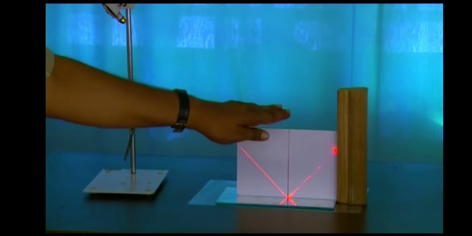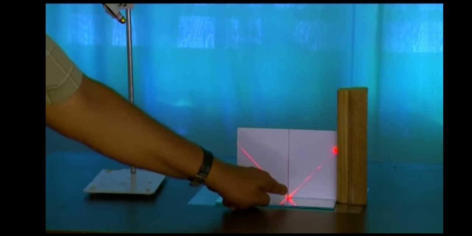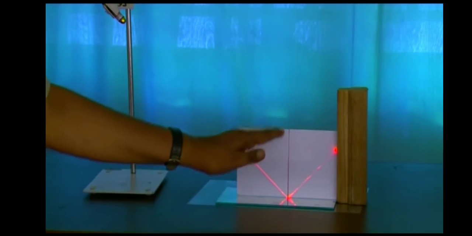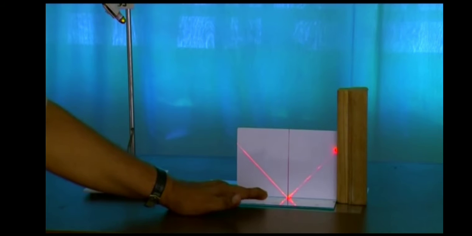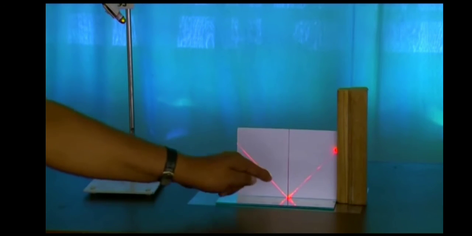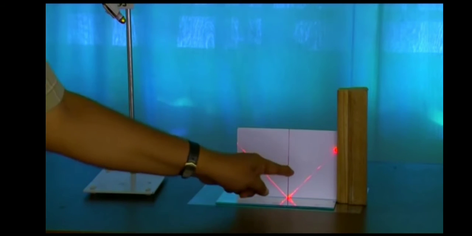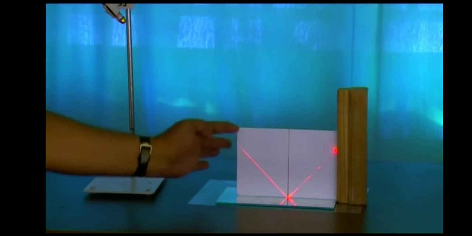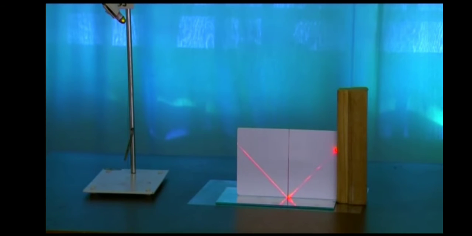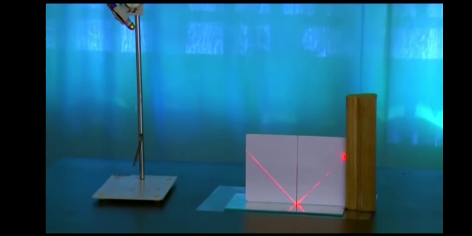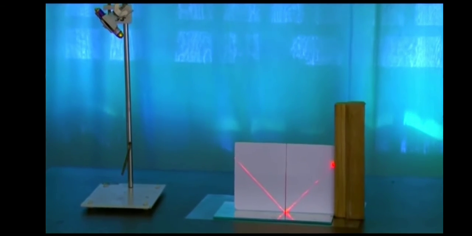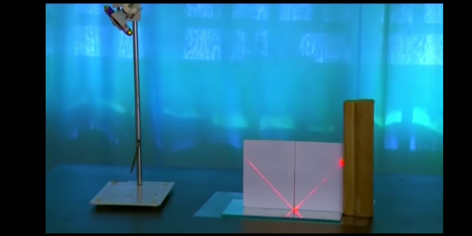And on this vertical plane you can see a red line that we have drawn. This line is normal to this horizontal reflecting surface. So you have the normal, the incident light, and the reflected light, and all these three are in the same vertical plane made by this plate. So that is the first law of reflection: the incident ray, the reflected ray and the normal to the reflecting surface are in one plane.